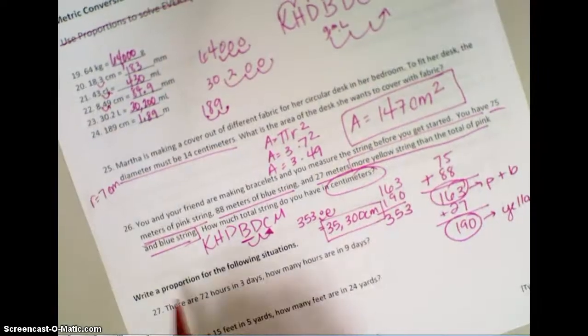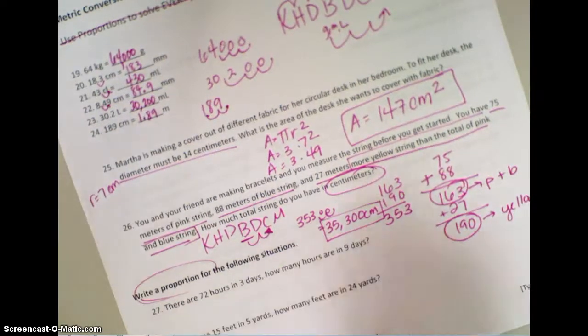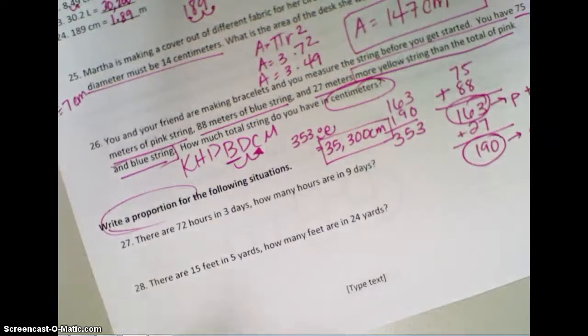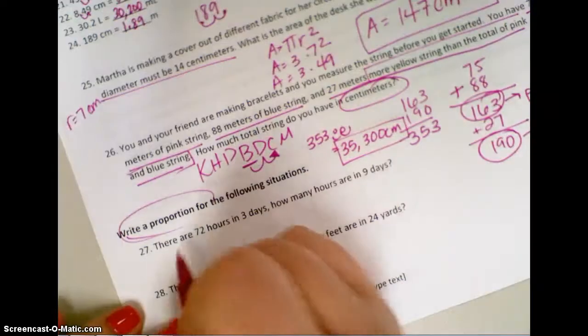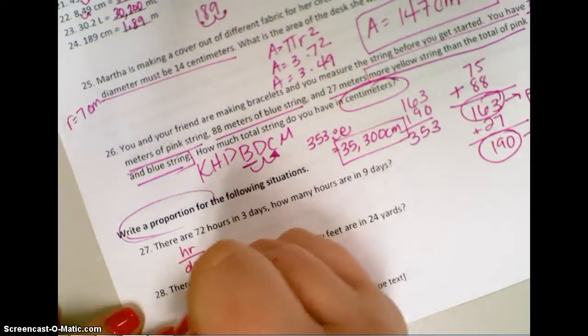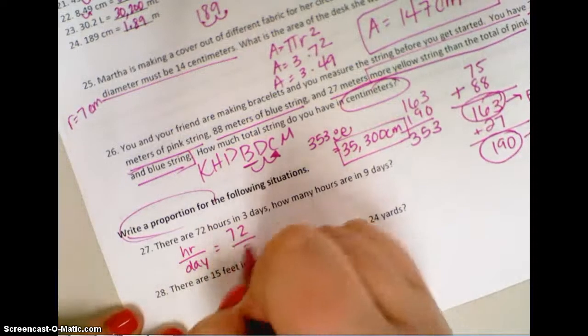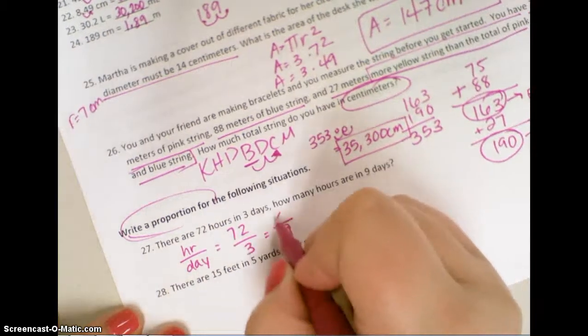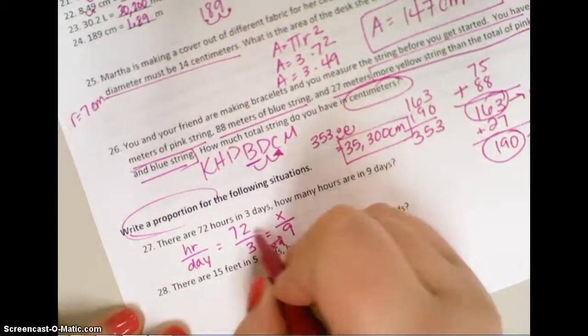Number 27, this says write a proportion. I'm going to write it and solve. There are 72 hours in 3 days. How many hours are in 9 days? My proportion is going to be hours to days. That's my word ratio. 72 hours in 3 days. And I wonder how many in 9. So I'm simply going to multiply by 3.